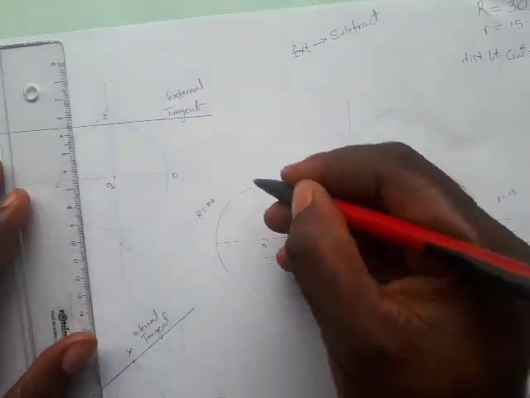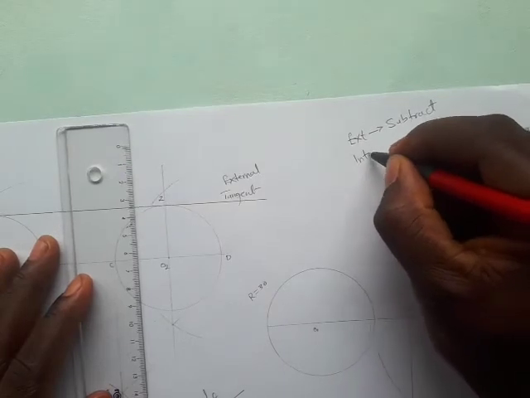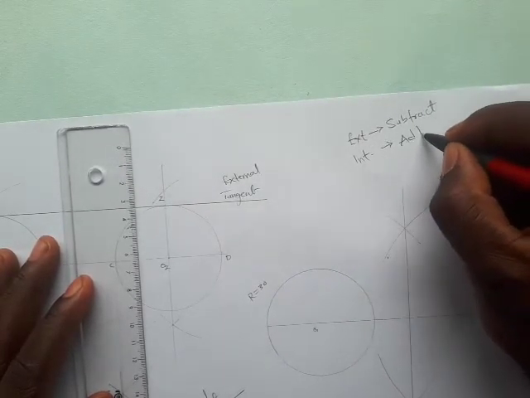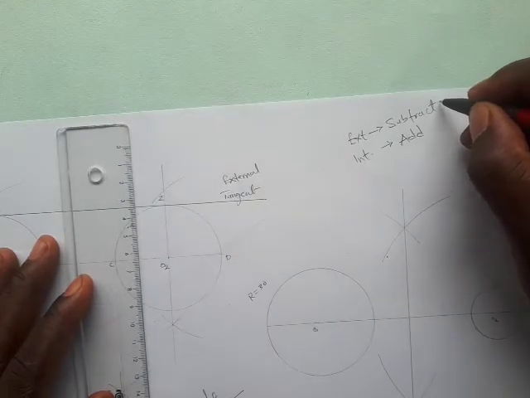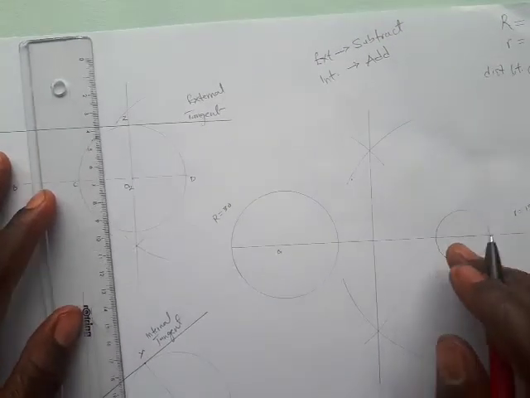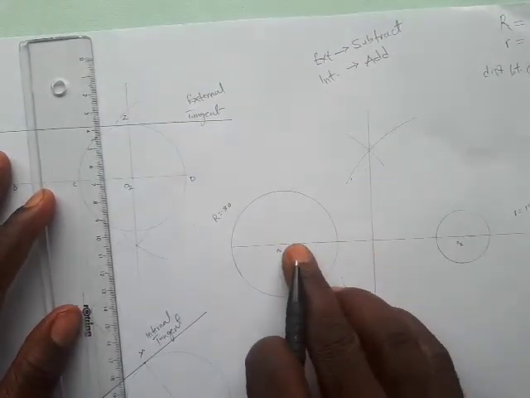When we are dealing with internal tangents to two unequal circles, you what? You add. So this is actually the radius. Subtract the radius of one from the other one. But for internal, you add the radius of one to the other one.